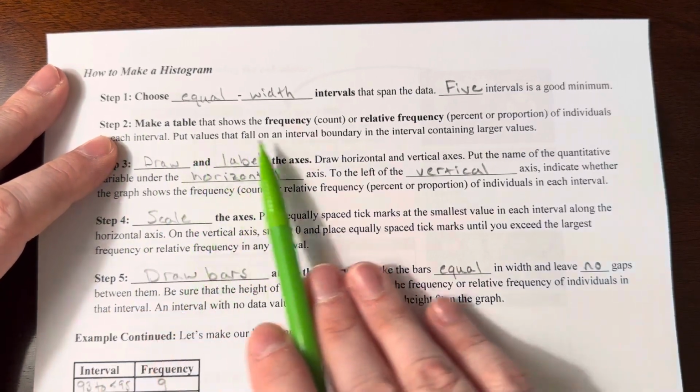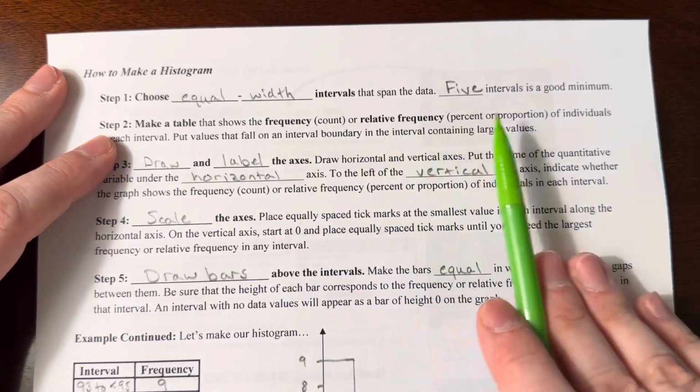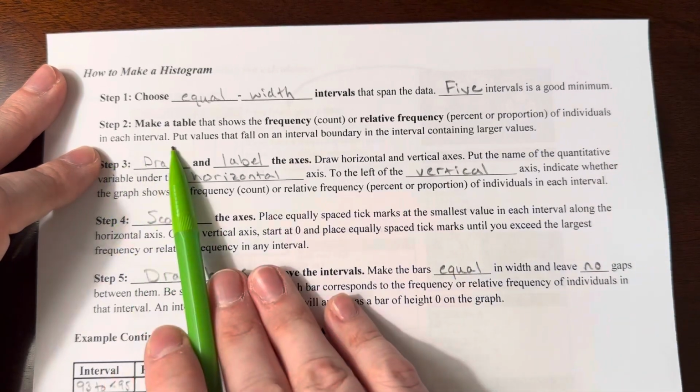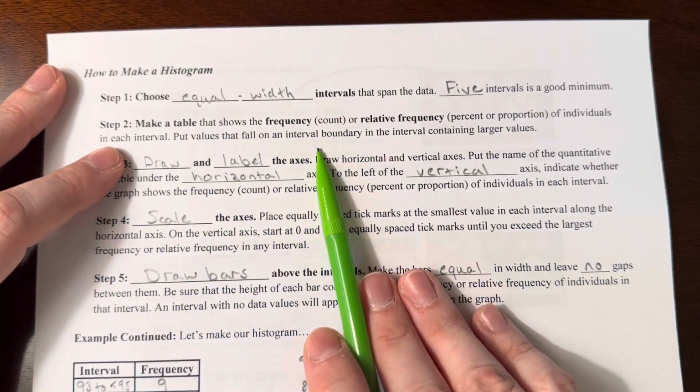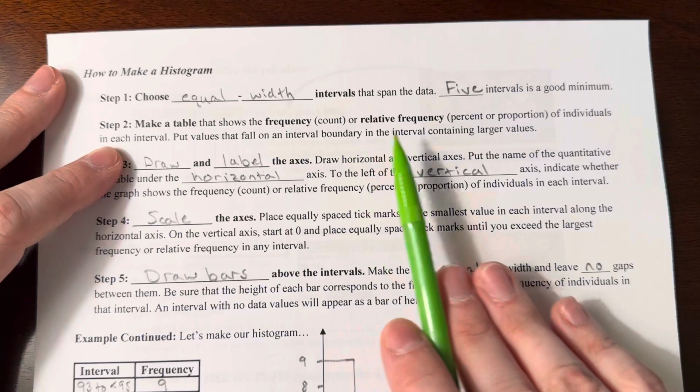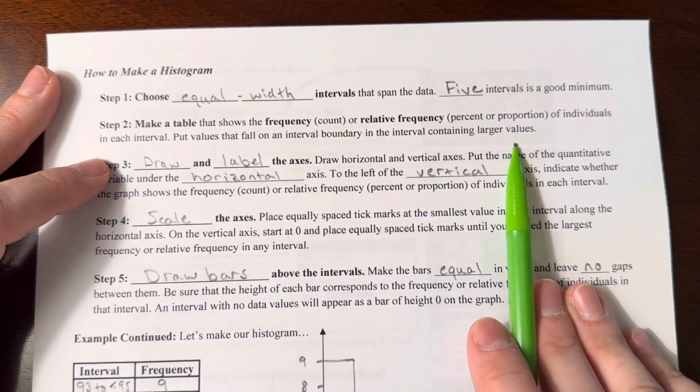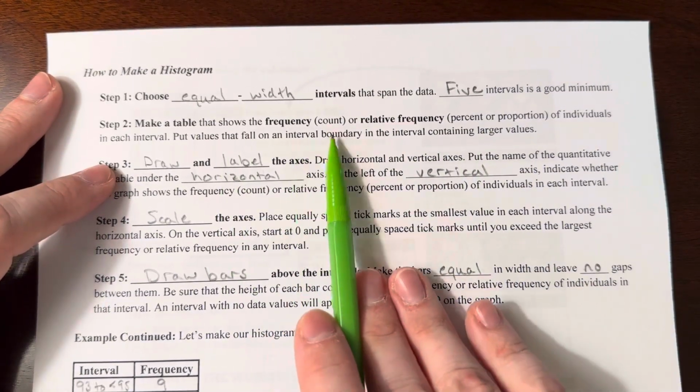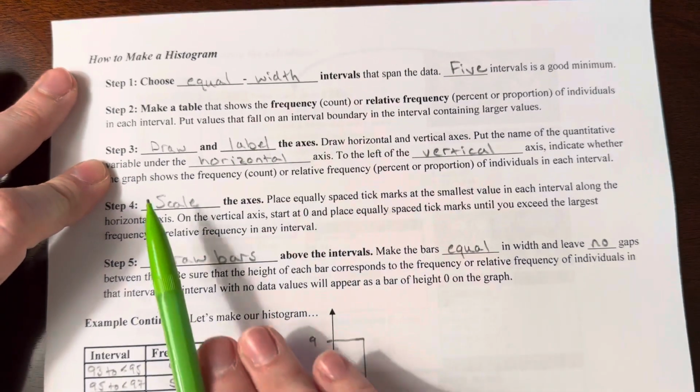Step 2, make a table that shows the frequency, the count, or the relative frequency, percent or proportion of individuals in each interval. Put values that fall on an interval boundary in the interval containing larger values. I'll explain what that means in a minute when we have our visual.